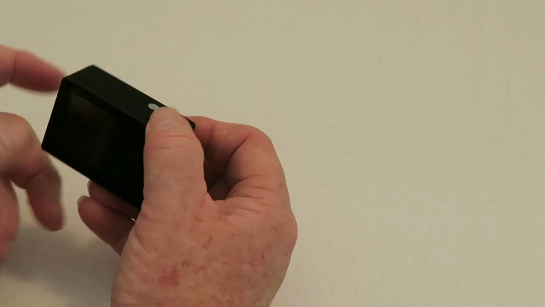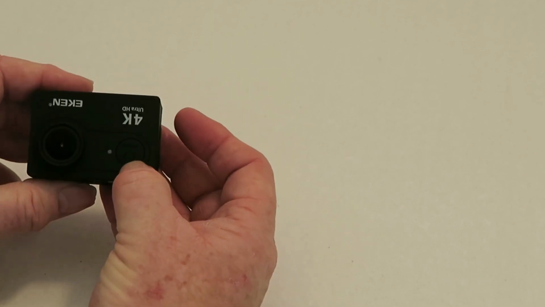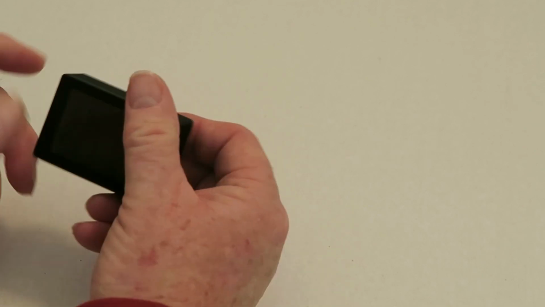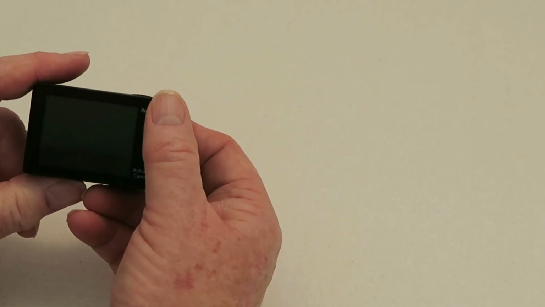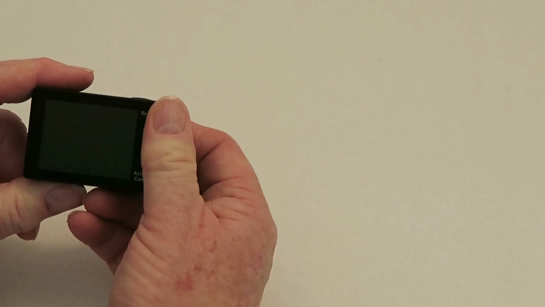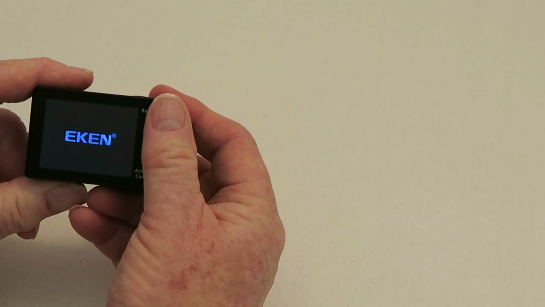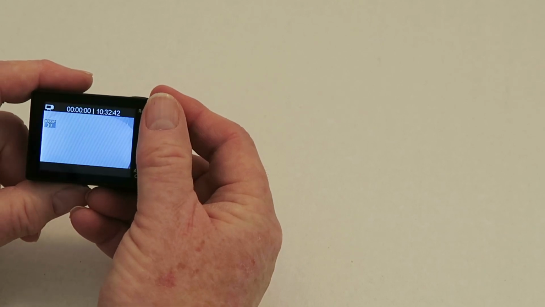To turn the camera on, it has this symbol in the front for power on and off, so we'll go ahead and take advantage of that. I'm just going to hold it down for a second. And the camera turns on.